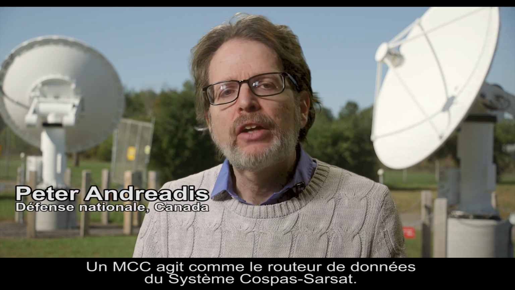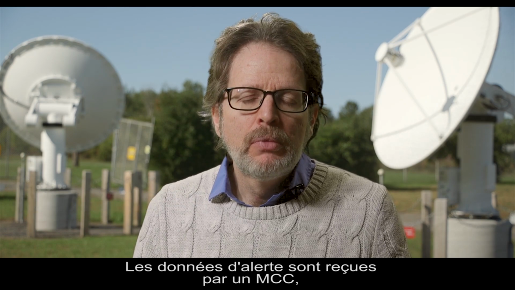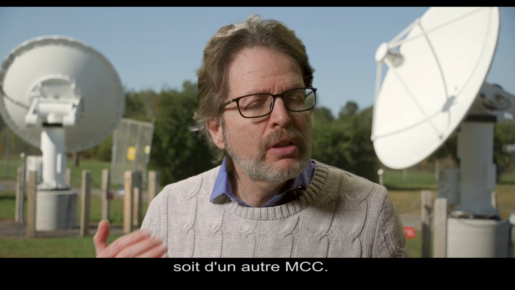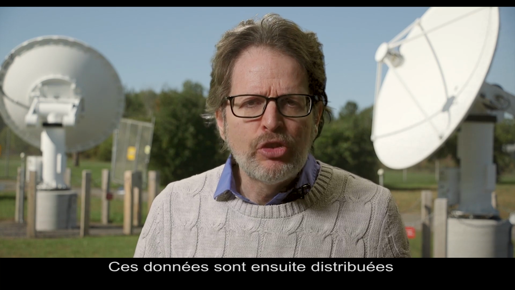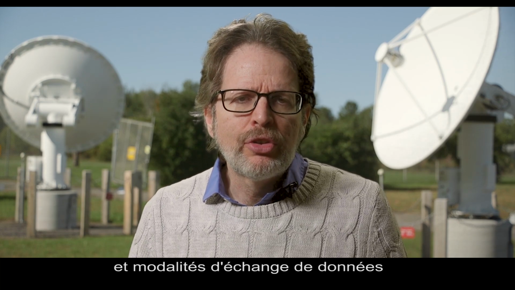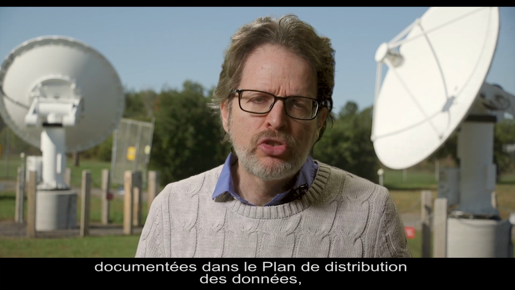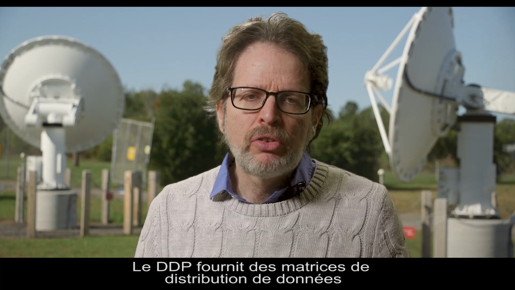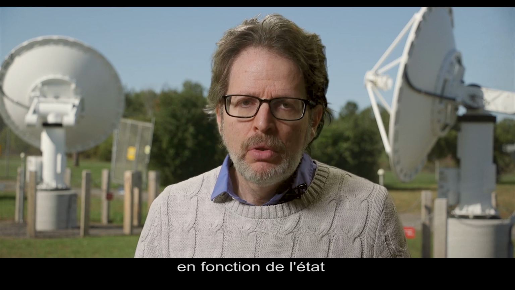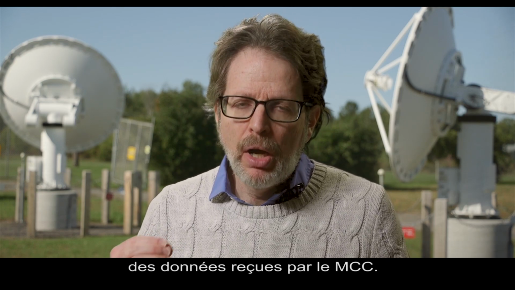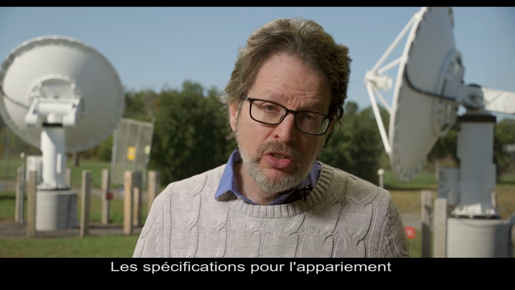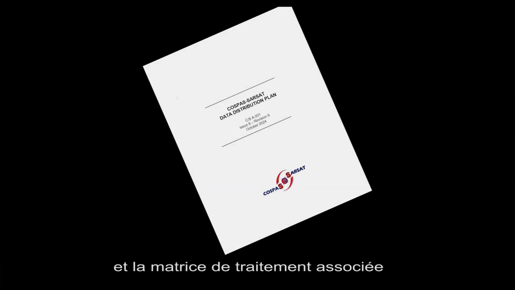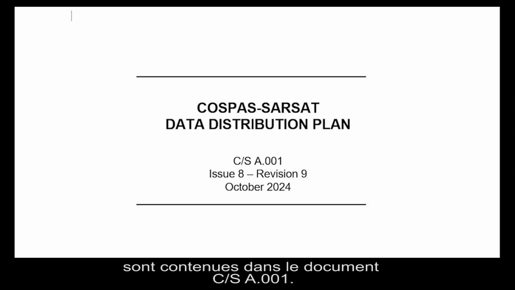An MCC acts as the COSPAS-SARSAT system's data router. Alert data are received by an MCC, either from its associated LUTs or from another MCC. This data is then distributed in accordance with procedures and arrangements for data exchange documented in the Data Distribution Plan, or the DDP. The DDP provides data distribution matrices which define required actions depending on the status of the data received by the MCC. The specifications for the matching and merging of alert data and the associated processing matrix are all contained in document COSPAS-SARSAT A.001.